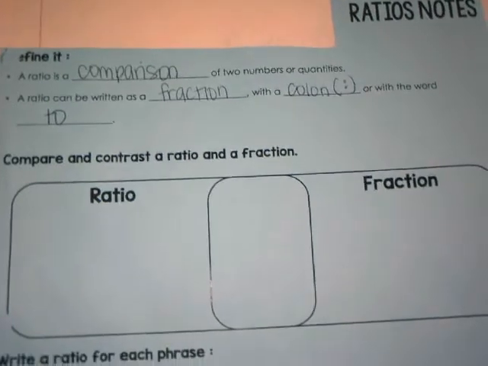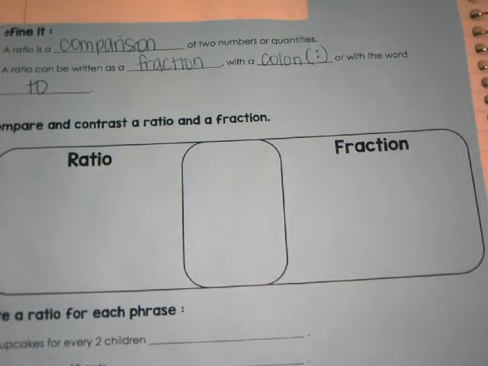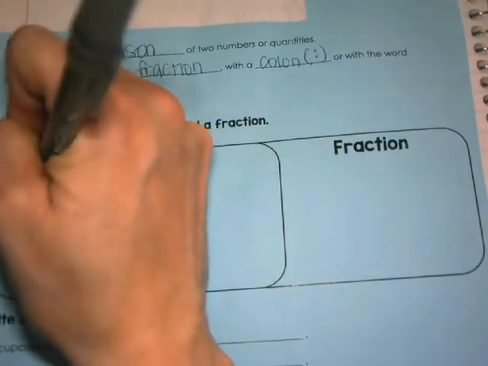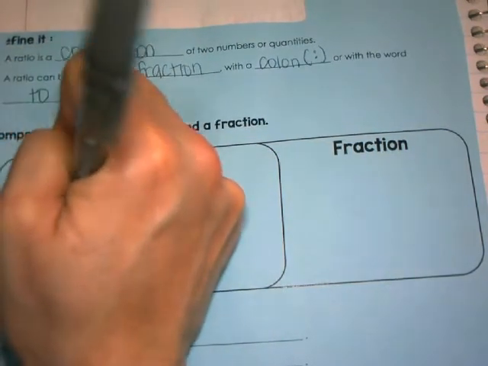We'll come back to that in just a minute. But first of all, we are going to compare ratios to fractions, because ratios and fractions are very similar. Yes, they are different.